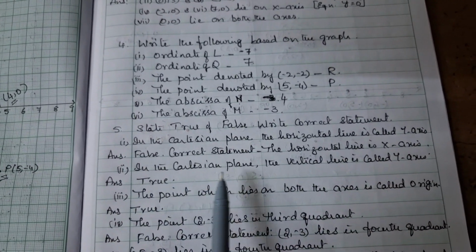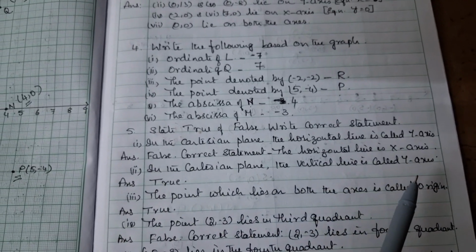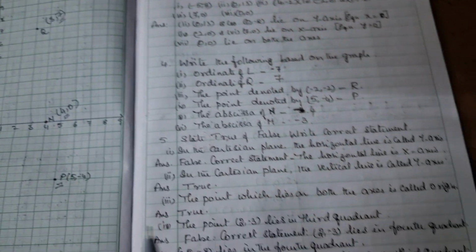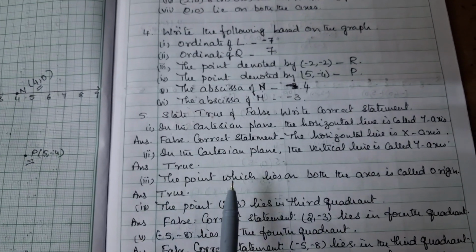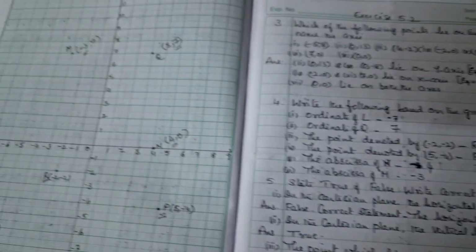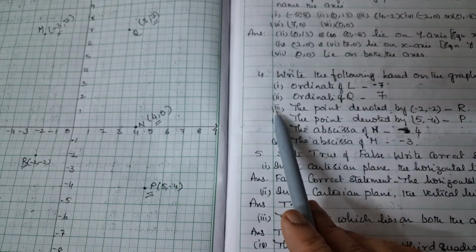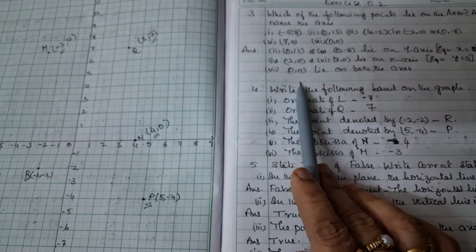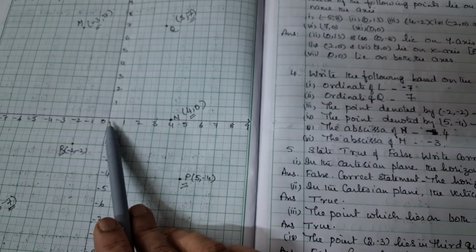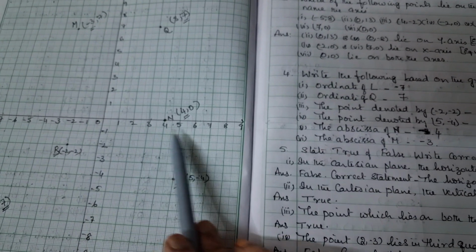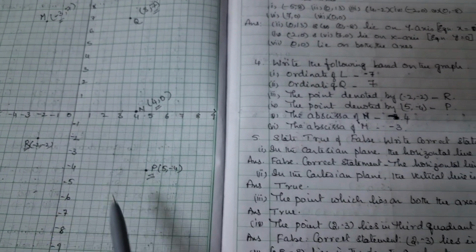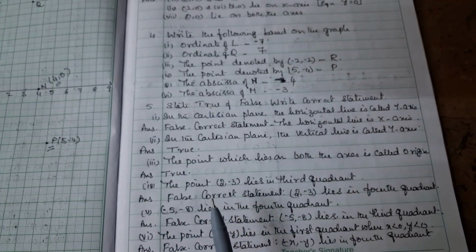Next, in the Cartesian plane, the vertical line is called y-axis. Of course, see, this is the vertical line. This is called y-axis. So it is a true statement. Next, the point which lies on both the axes is called origin. Earlier in this problem we have discussed 0 comma 0 lies on both the axes. This is 0 comma 0. It lies on x-axis as well as on y-axis, and this is called origin. This point's name is origin. So it is a true statement.